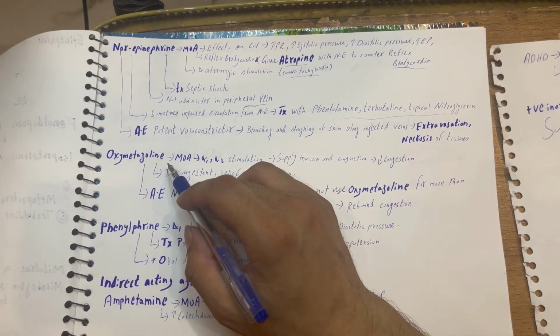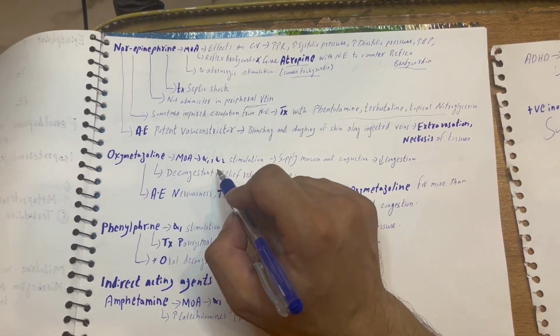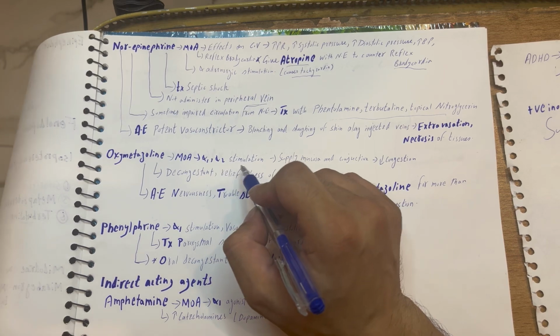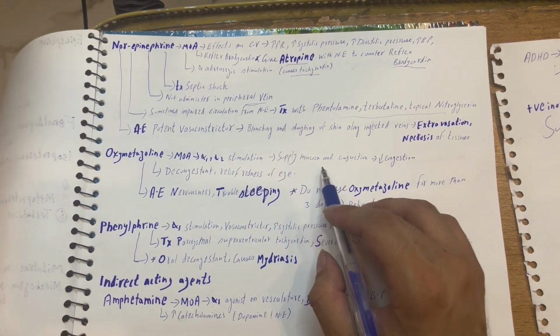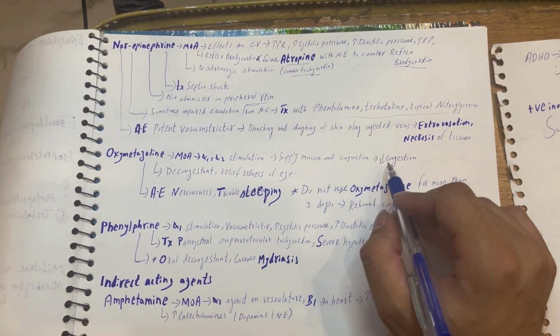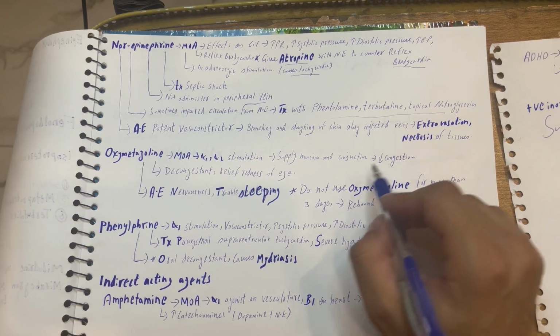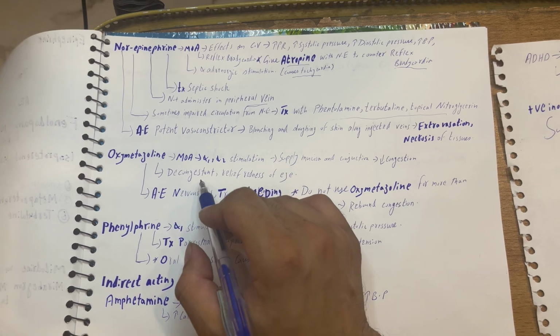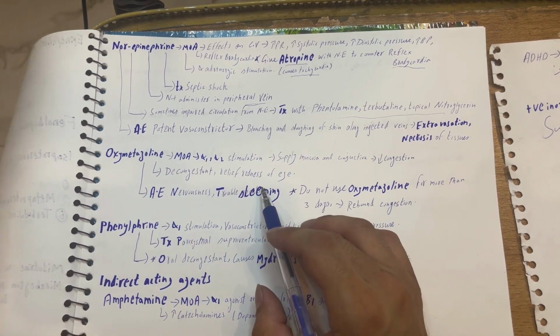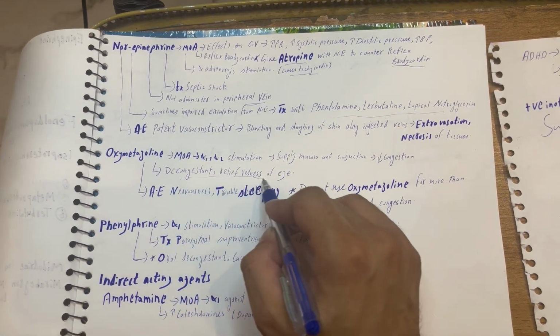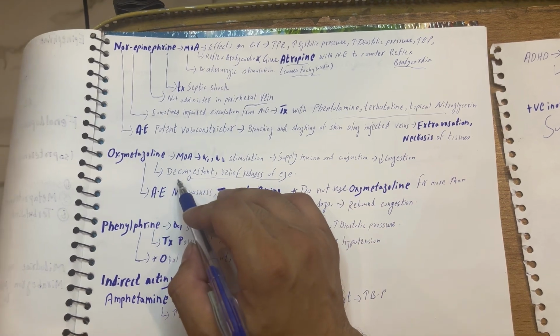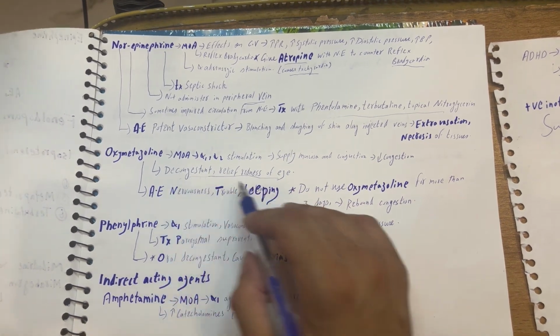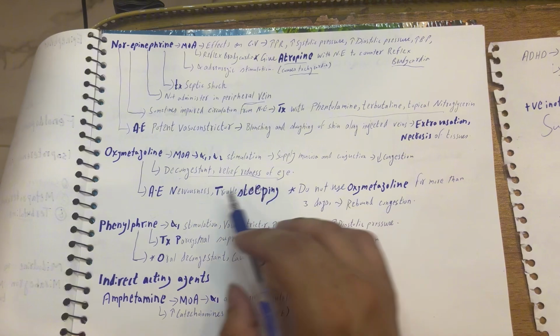The next drug is oxymetazoline. Its mechanism of action is it is an alpha-1 and alpha-2 stimulant. It supplies mucosa and conjunctiva, that is, it decreases congestion. Oxymetazoline is used as a decongestant and to relieve redness of the eye.